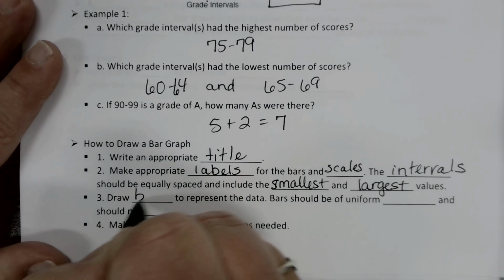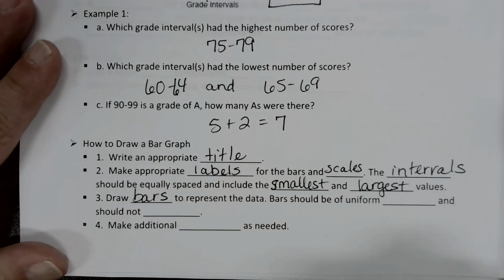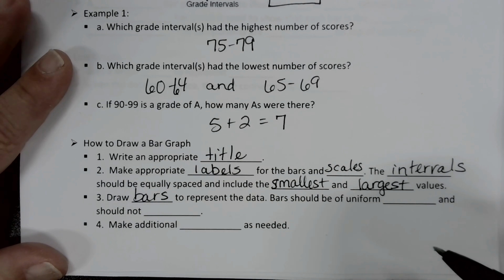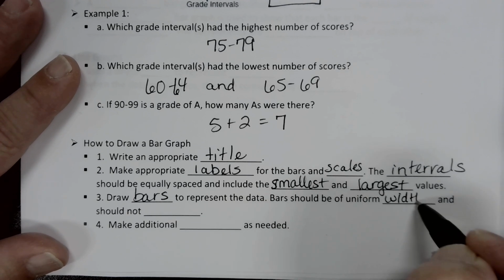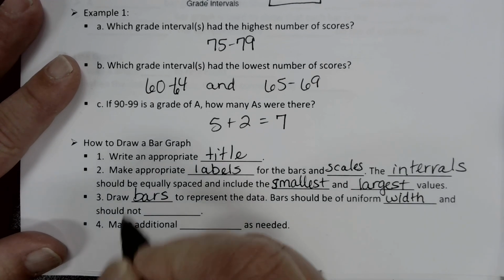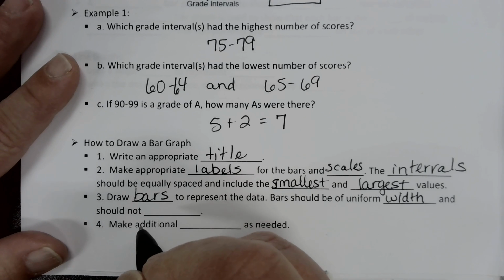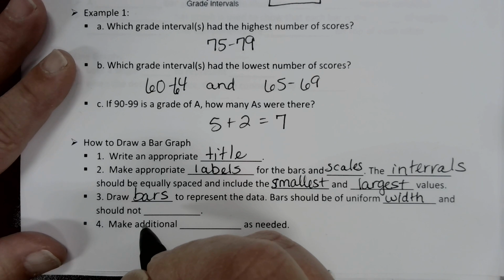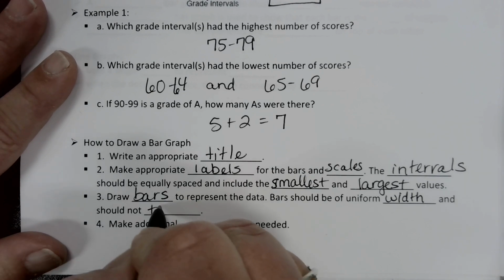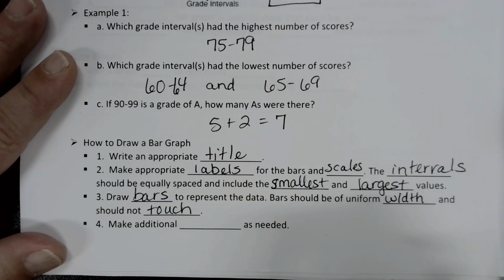You draw bars to represent the data. Bars should be of uniform width. They should be the same size and should not touch, it says. They can touch.